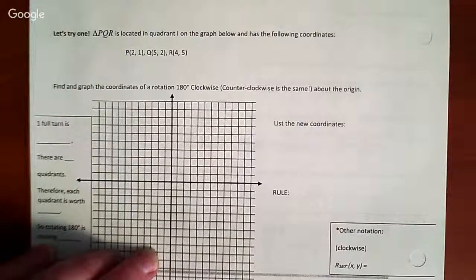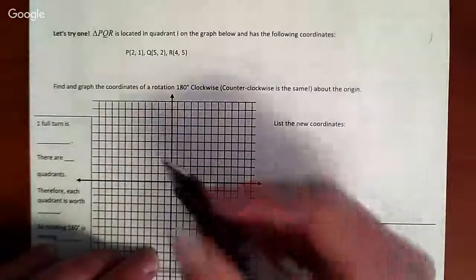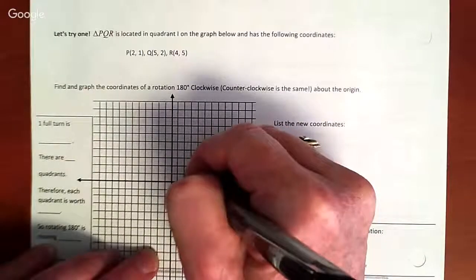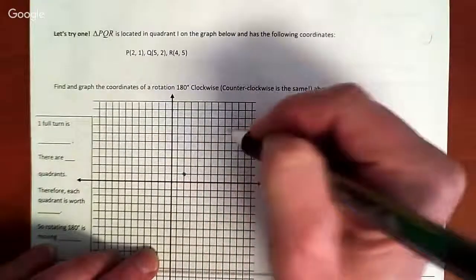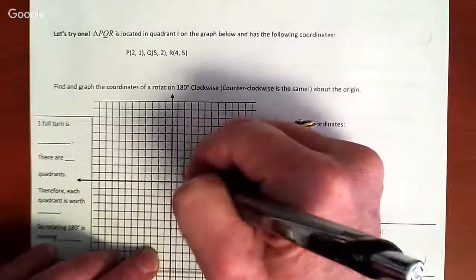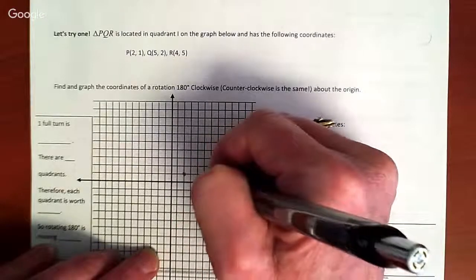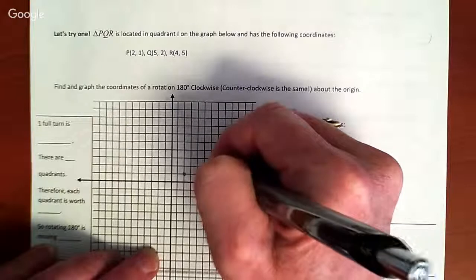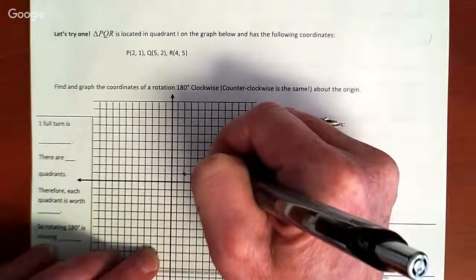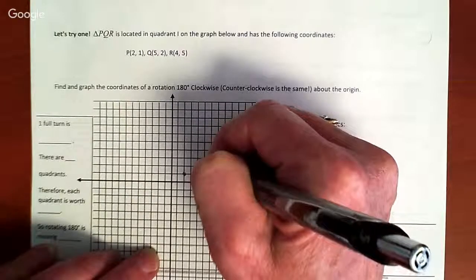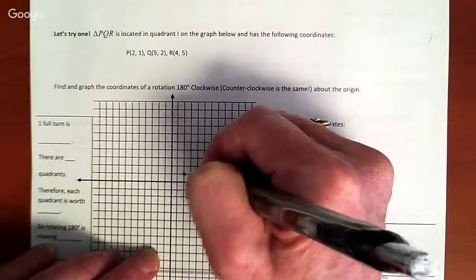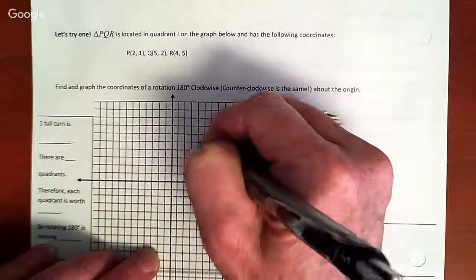So we are going to graph P (2, 1), which is right here. Q (2, 5), so 1, 2, 3, 4, 5. And R (4, 5), so 4, 1, 2, 3, 4, 5.